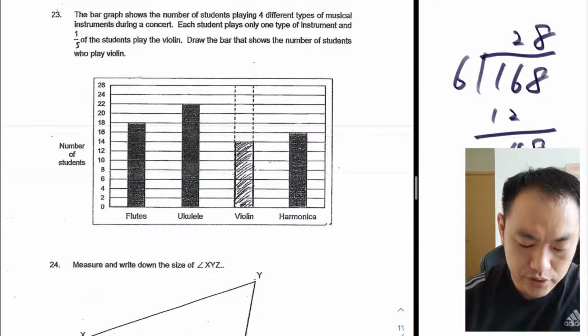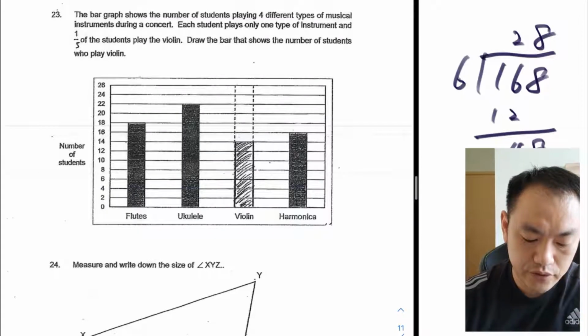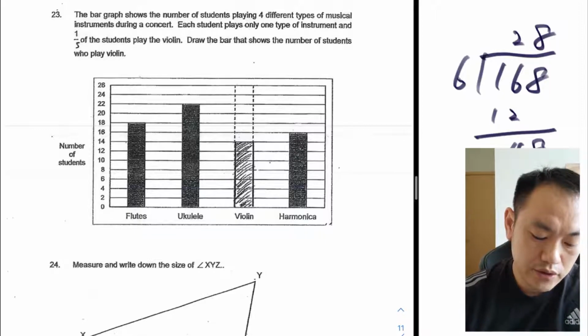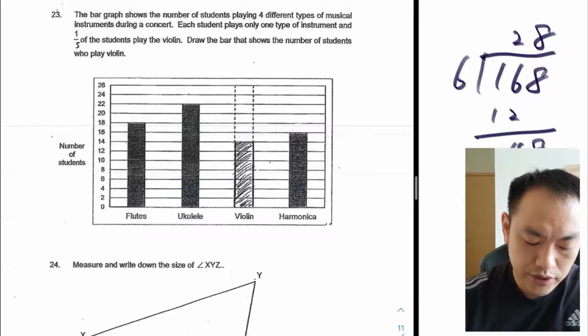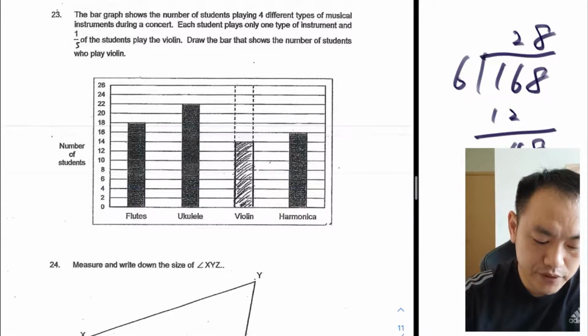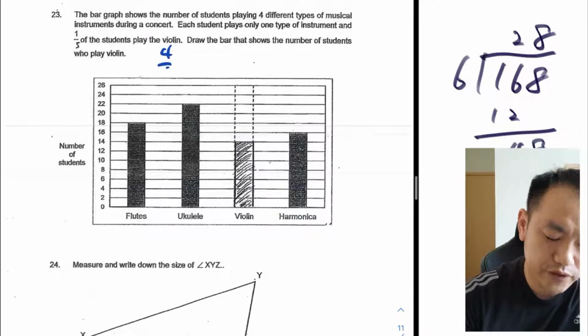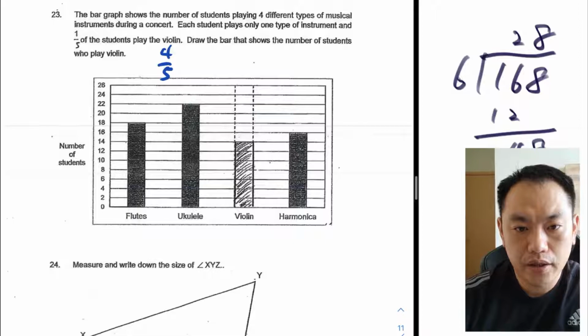Draw the bar shows the number of students. I think from the question they probably already show you the answer, but how do we do the calculation? They are talking about 1/5 of the students play violin. Let's check how much. That means 4/5 of the students play everything else.